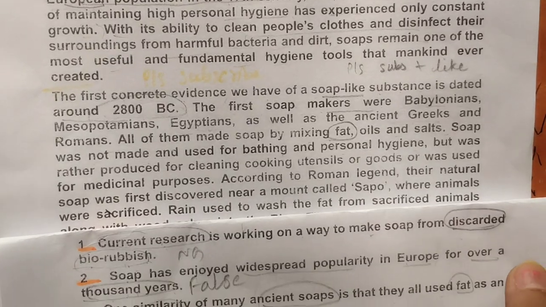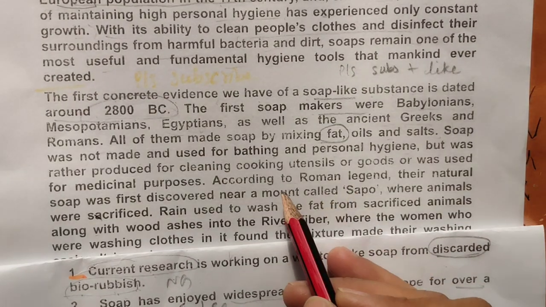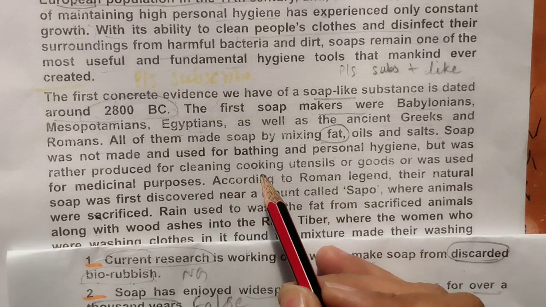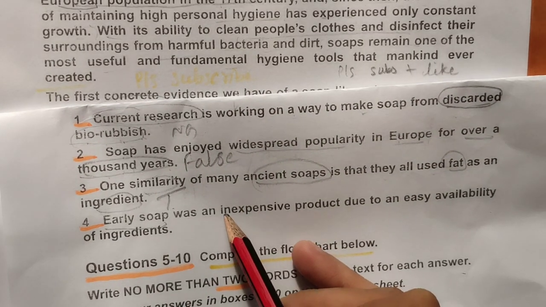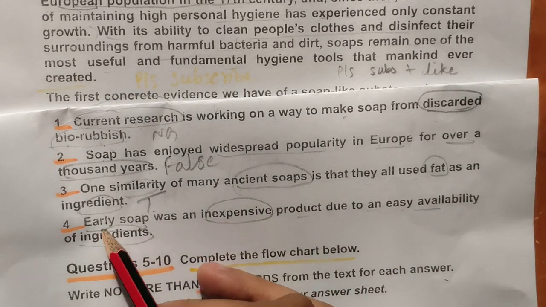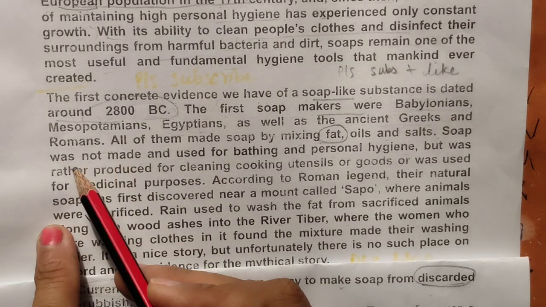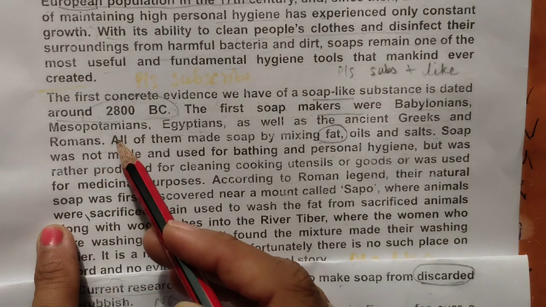Now next question, early soap. Here it is given early soap, I have read it somewhere. Early soap was an inexpensive product due to an easy availability of ingredients. So here they are saying soap was not early, means they are talking about the old one.